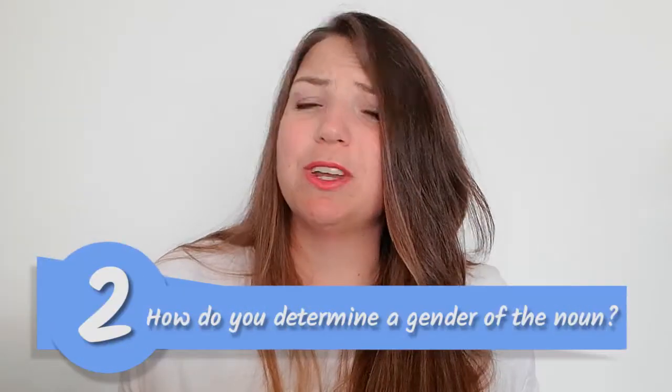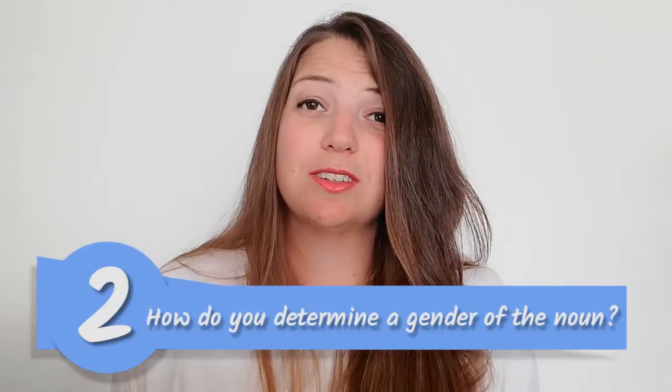How do you determine a gender of the noun? Well, there are a couple of simple ways that you can determine the gender in Croatian. Let's start with the easiest one. Some nouns that name human beings, like a woman, a man, a daughter, a son, a brother, a sister, these nouns will follow their natural disposition.